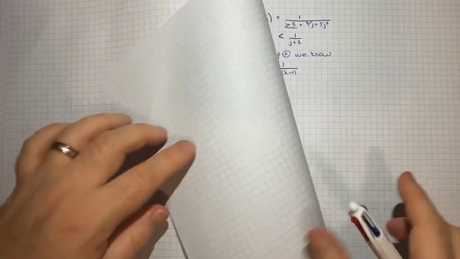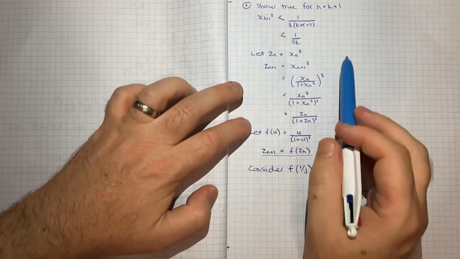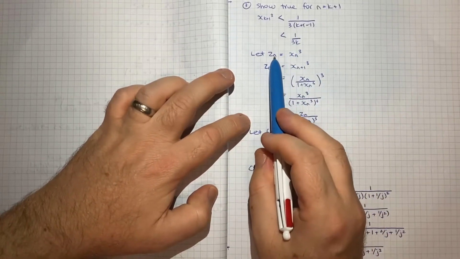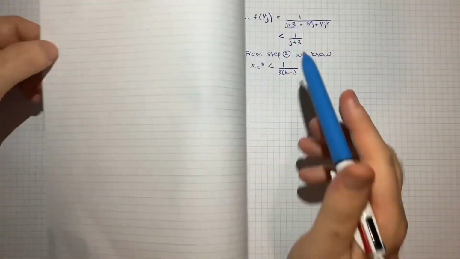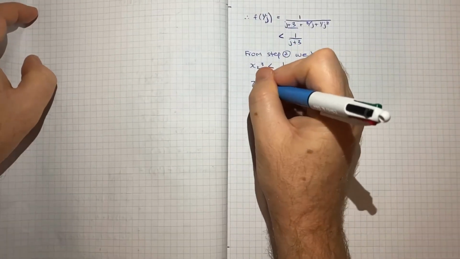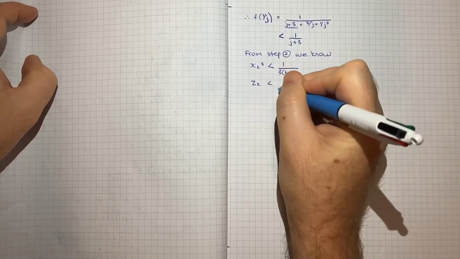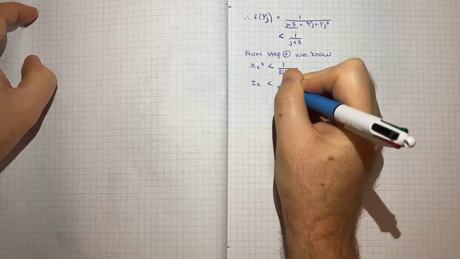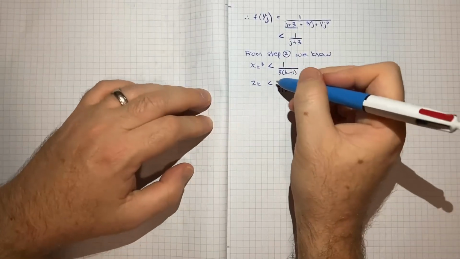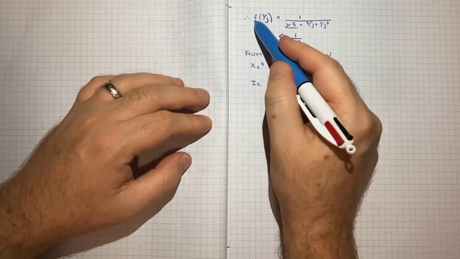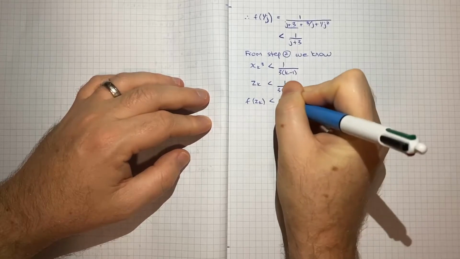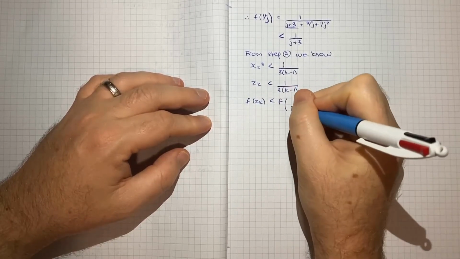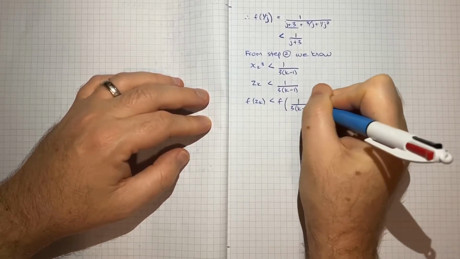Now remember that we defined z_n as x_n cubed, so that means x_k cubed, which is z_k, is less than 1 on 3k minus 1. So now if we apply our function to both sides, we get f of z_k is less than f of 1 on 3k minus 1.